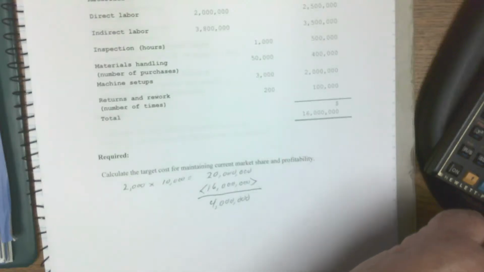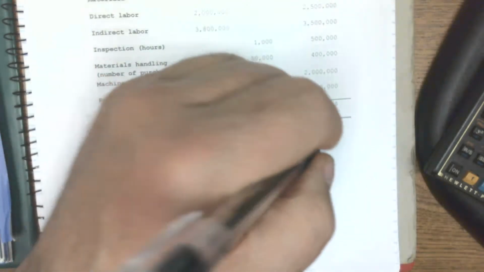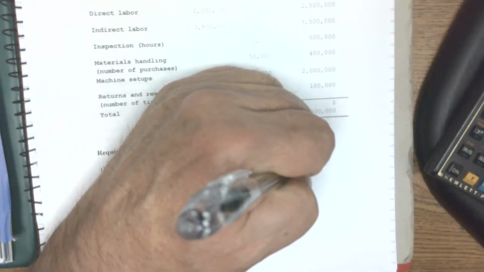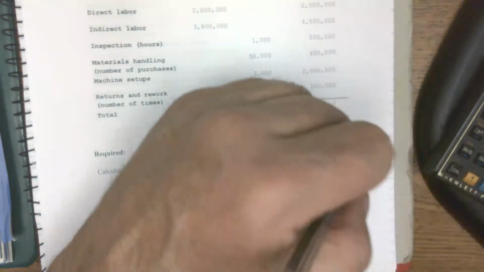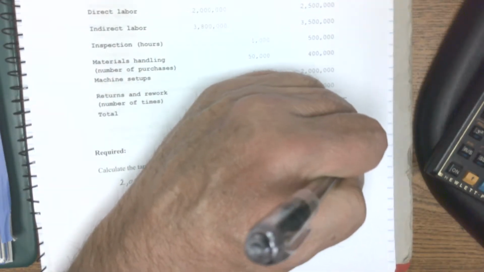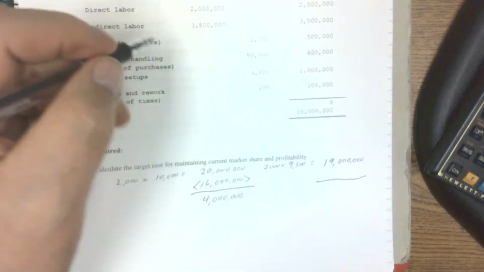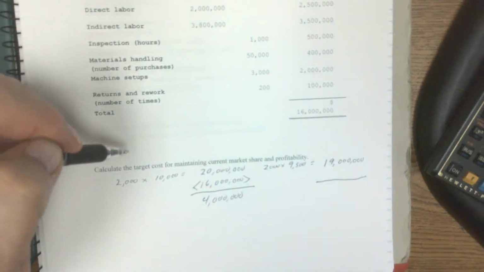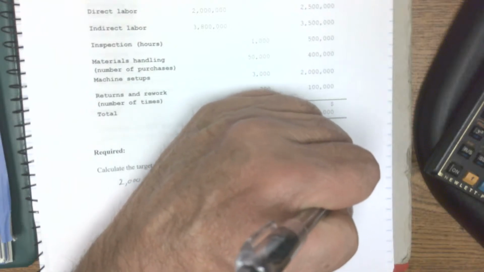So this is where we work backwards. We need to come up with 2,000 times 9,500, so we're only going to generate revenue of 19 million. But we want the same profitability of 4 million.